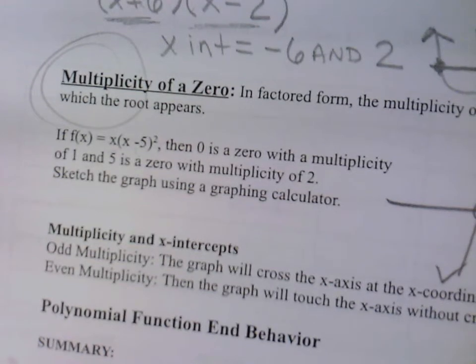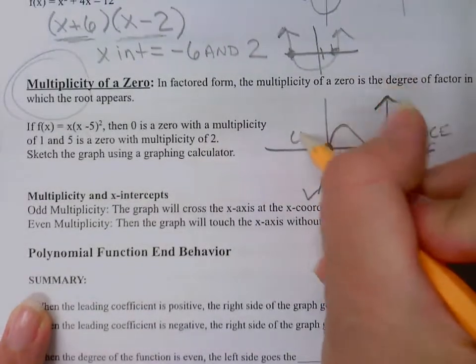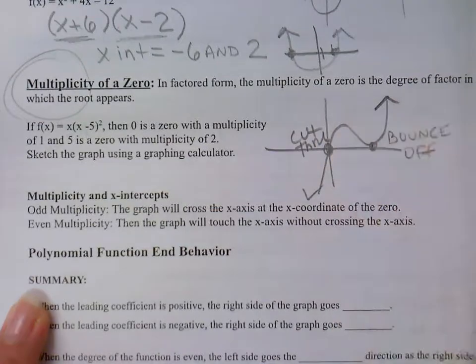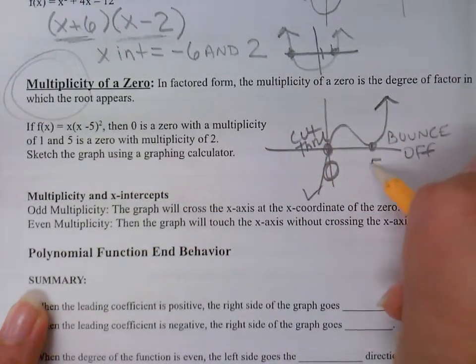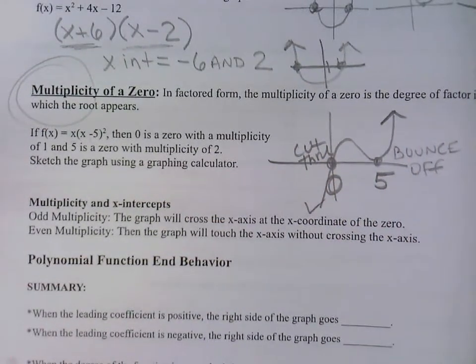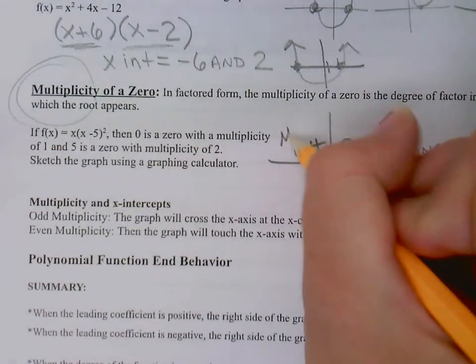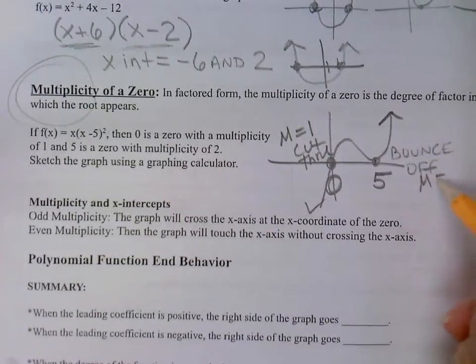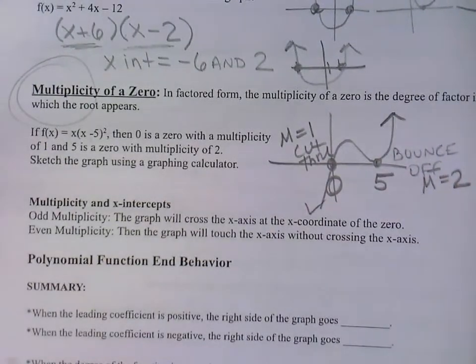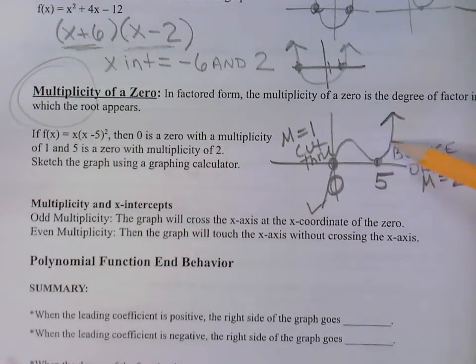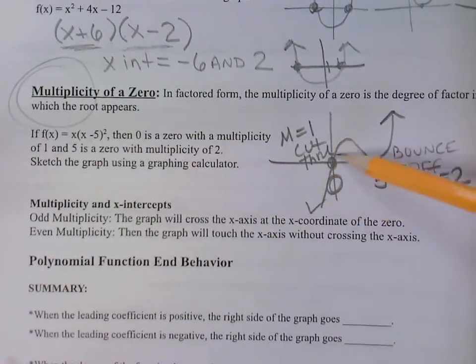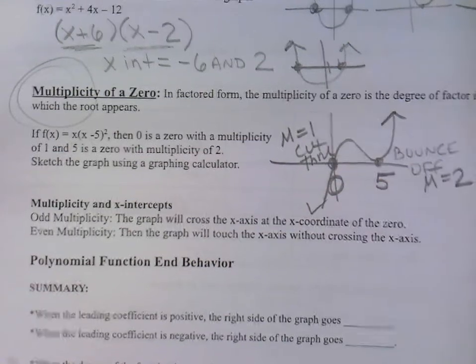So I want you to write down bounce off or cut through. So it cuts through at 0 and it bounces off at 5 based on the multiplicity. So I'm going to write m equals 1, m equals 2. Think about even as like quadratic, right? This is kind of like a quadratic bouncing off the graph right there. And then this is like a linear function cutting through the x-axis.